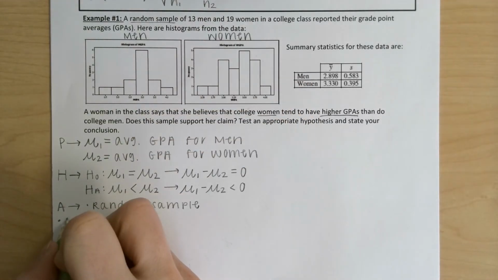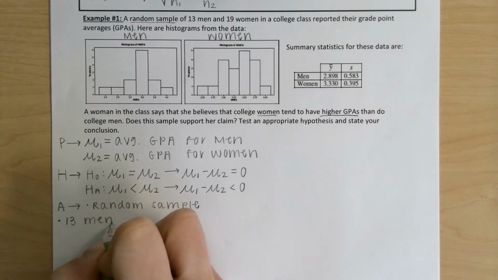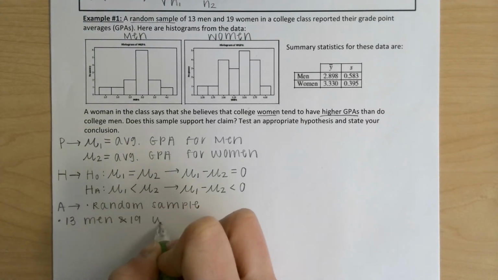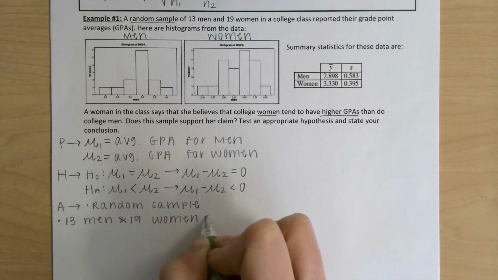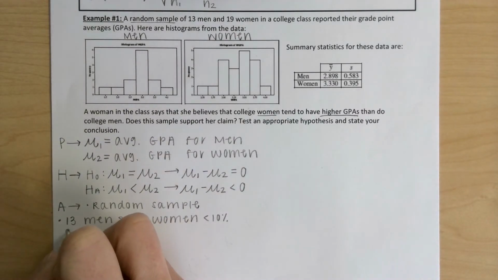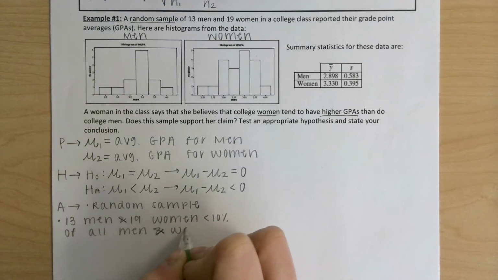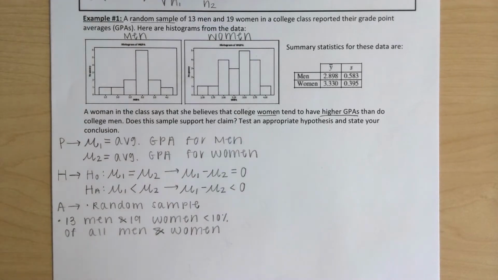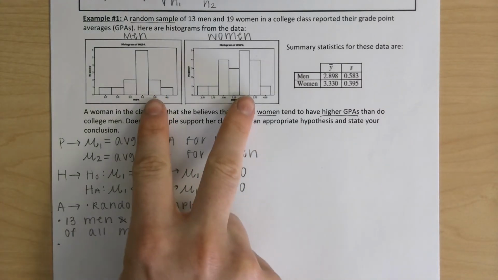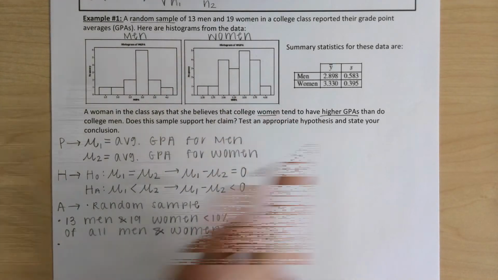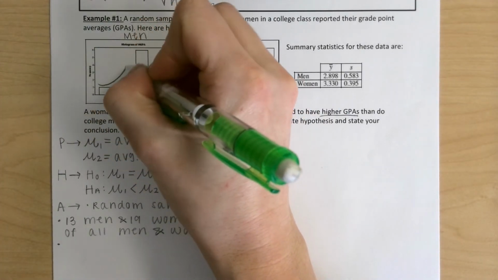I definitely think that 13 men and 19 women is less than 10% of all men and women. In my third condition, I'm looking for nearly normal. Now, sometimes we have to make this histogram or normal probability plot on our own. In this case, they gave me the histograms for both sets of data, which is kind of nice. I can just take a look at both of them.